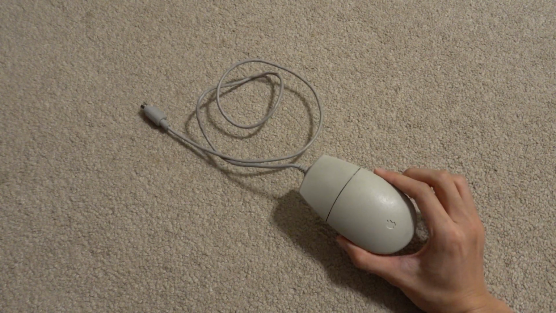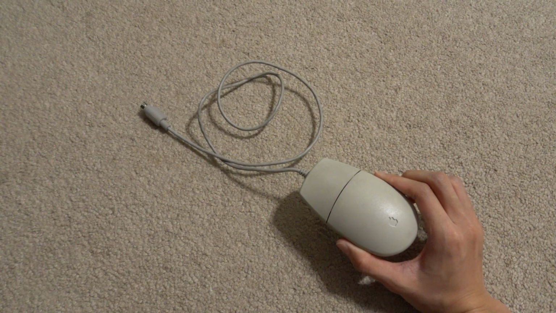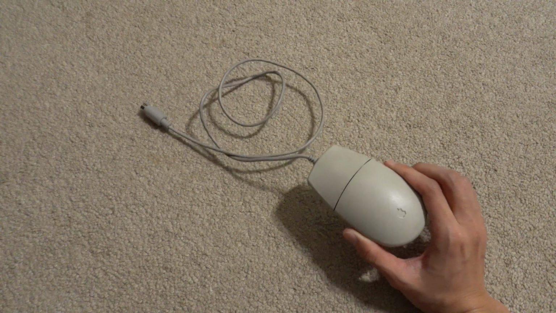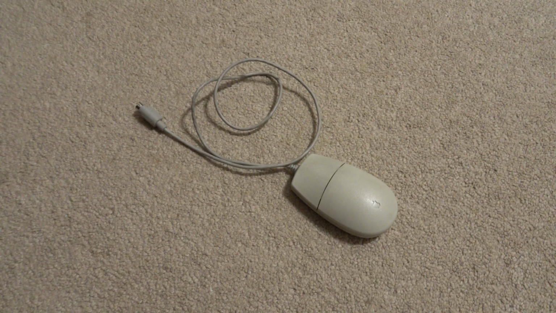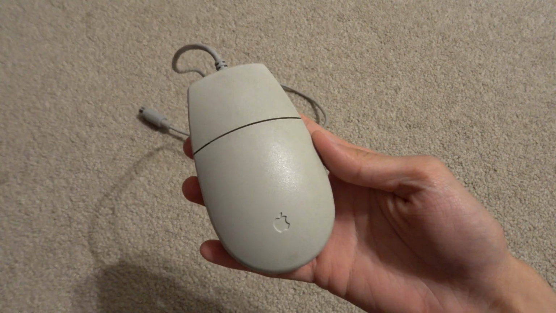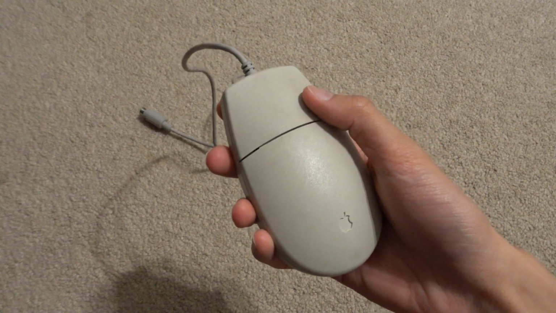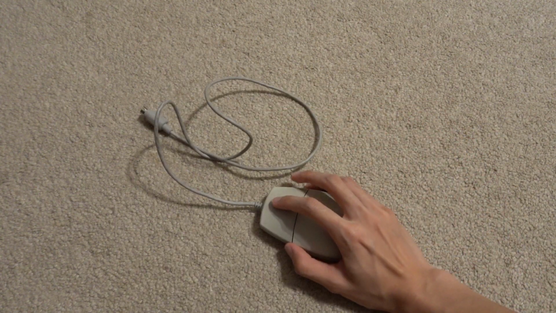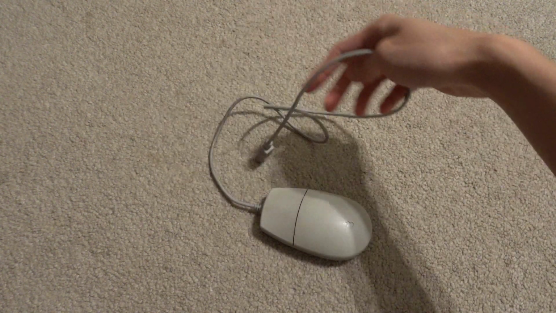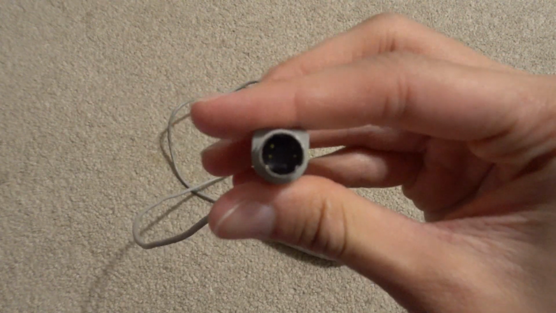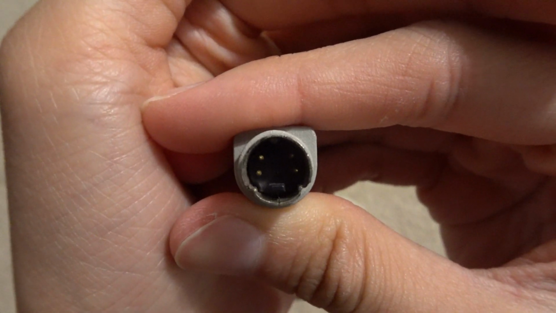I think this came with the Performa 6400 or something like that, or the Power Macintosh 9600, 6500, 8600. I'm not too sure, because there were too many models that had this mouse. But rest assured, this is the mouse that came with all Mac computers from within that time frame until the introduction of the iMac in 1998, when they switched over to USB. So this was truly the last Apple mouse to use this ADB connector, obviously. If I can get my camera to focus, there we go.